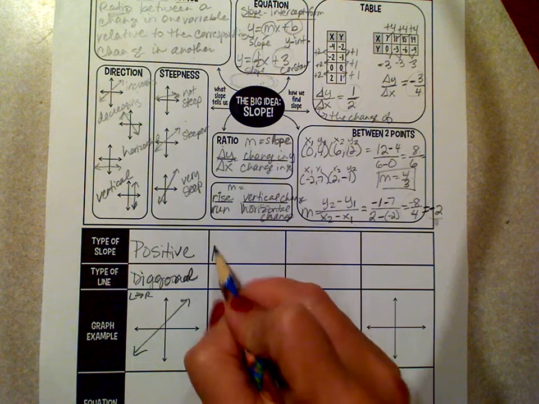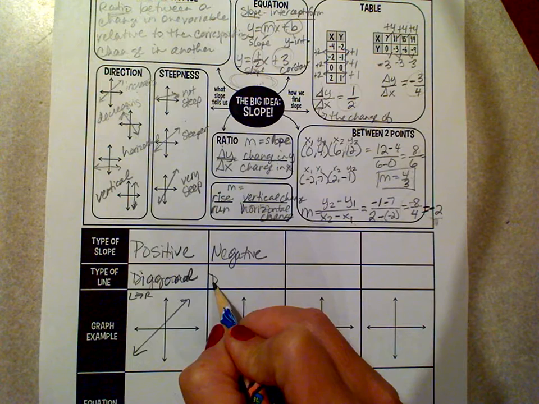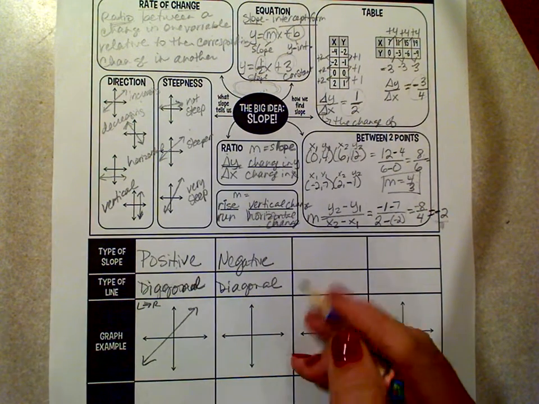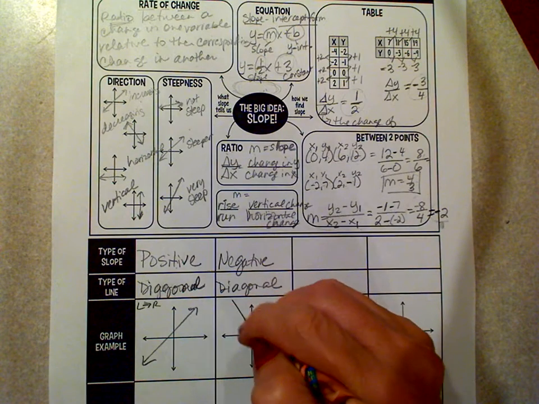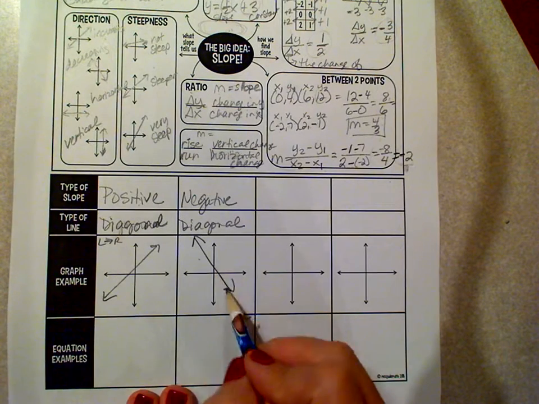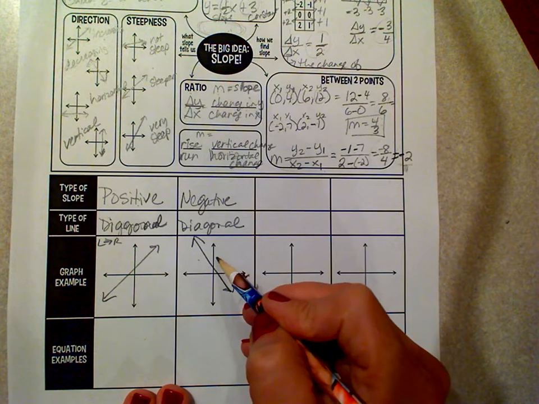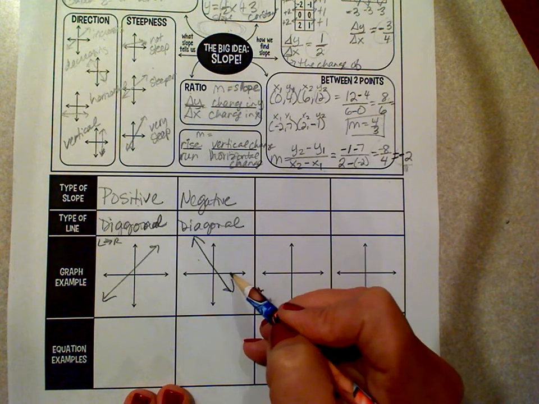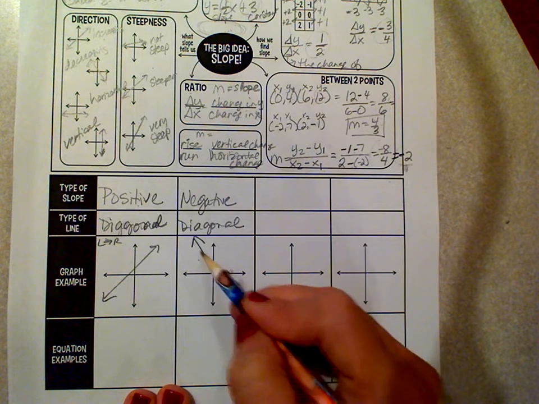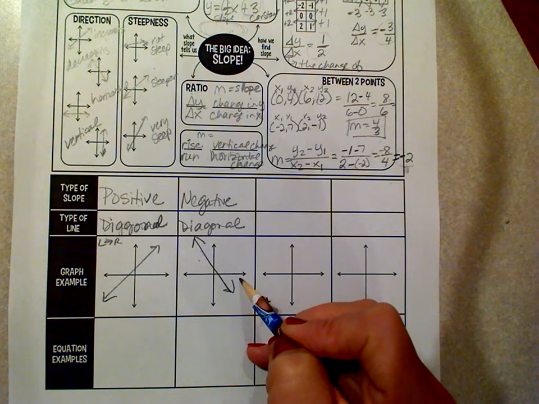Okay? A negative slope. That's also going to be diagonal, but from left to right, it's going to be going downhill. It's going to be decreasing. Now, I know I can't get in the negatives for this, but let's just say, for an example, the more minutes I work out, my weight is dropping. That's an example of how it can go downhill as the x is increasing.